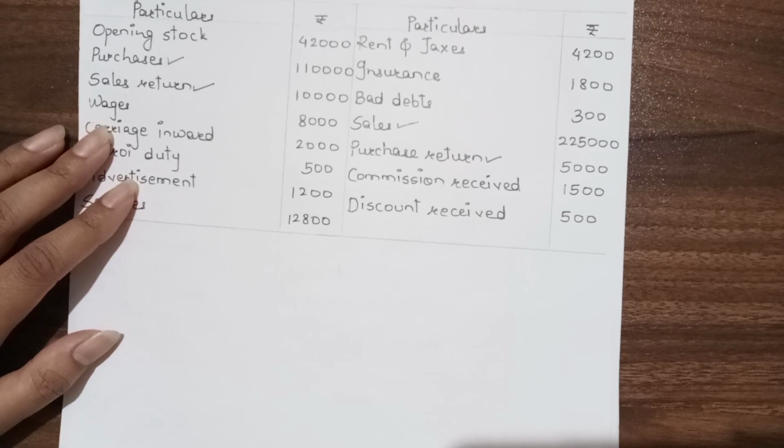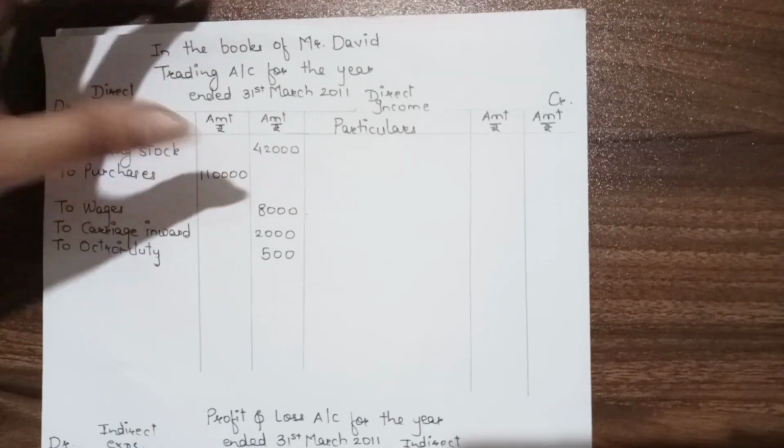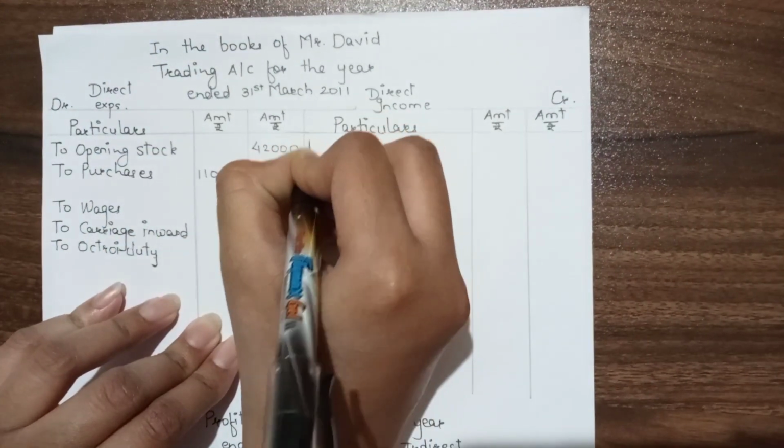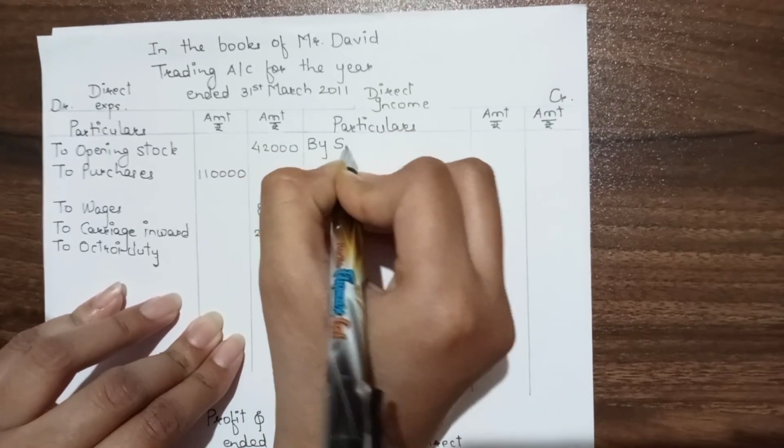Sales 2,25,000. Now this is the direct income of Mr. David. So where do you have to post it? Obviously in the trading account, on the credit side. So we'll take this page down. Here, by sales.